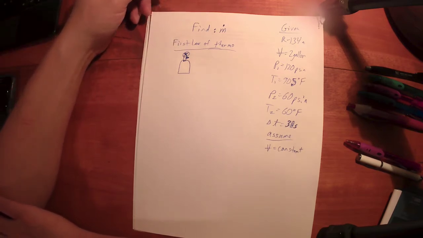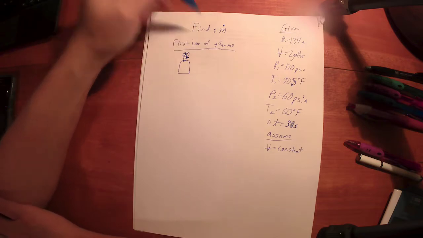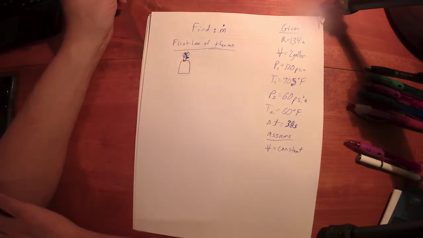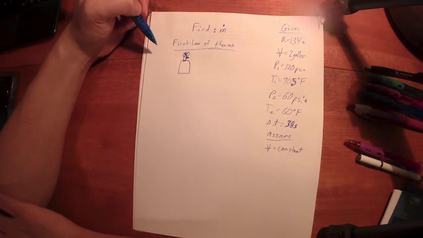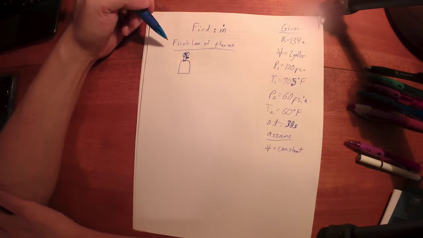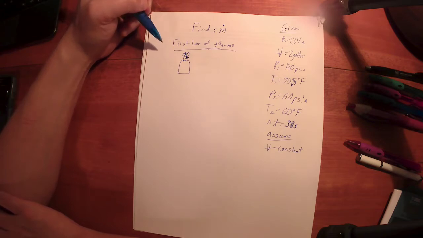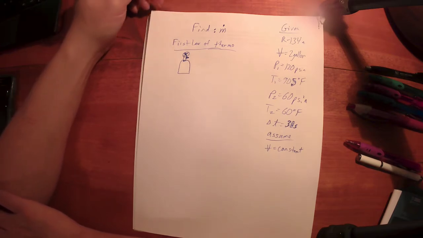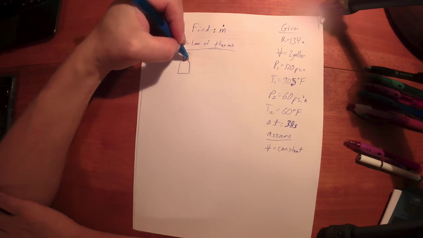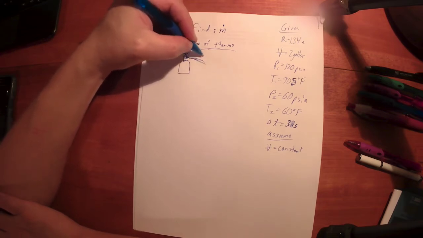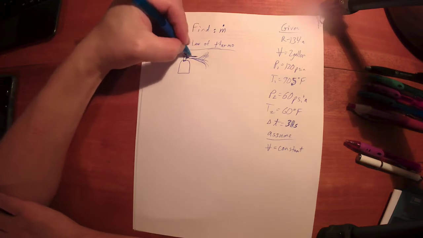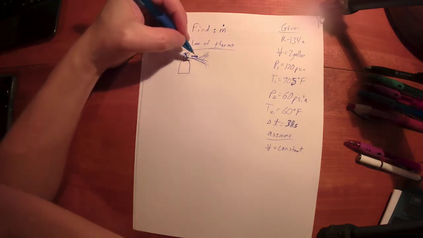What crosses the boundary? Again, we're trying to write a first law of thermo equation. That always tells us that in minus out equals change. So what comes into the system? Nothing. I don't see anything coming into the system. So what actually does cross the system boundary? Mass. I've got refrigerant escaping out of this thing. I've got mass crossing the boundary.